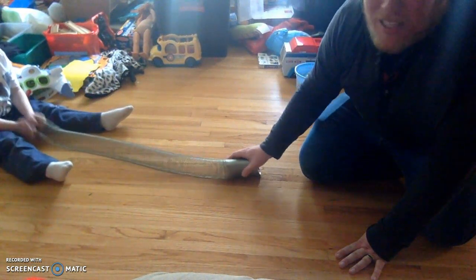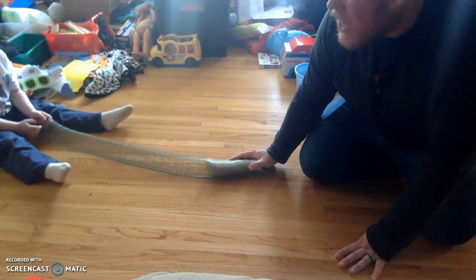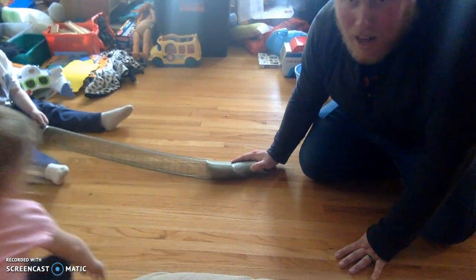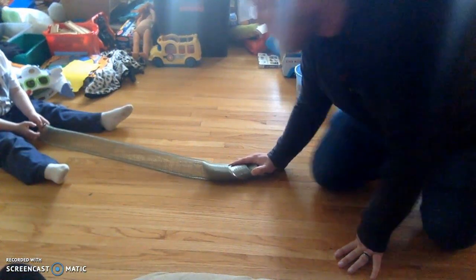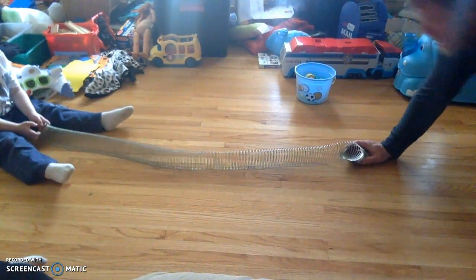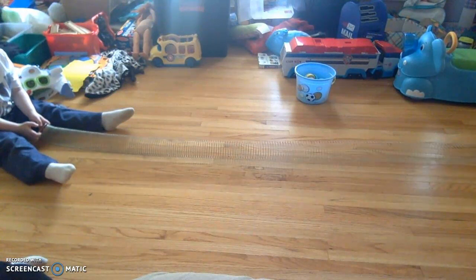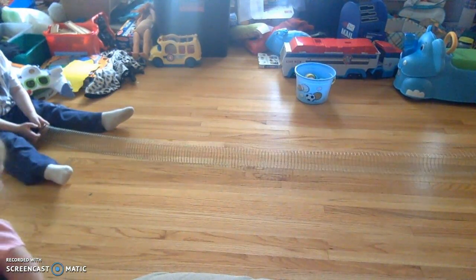Then I'm going to go to the other side, and you're going to see some transverse and longitudinal waves happening on the Slinky. All right. We'll start off with transverse. We'll regroup, and then we'll do the longitudinal. Okay. Here we go. Are you ready, Henry? Okay, here we go.